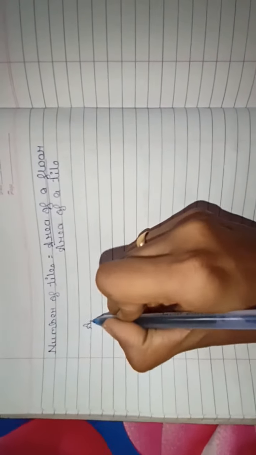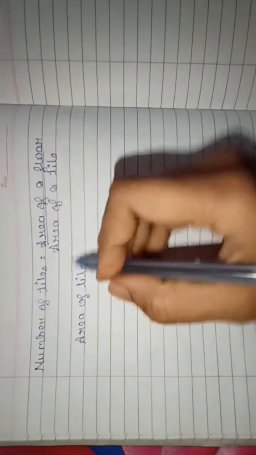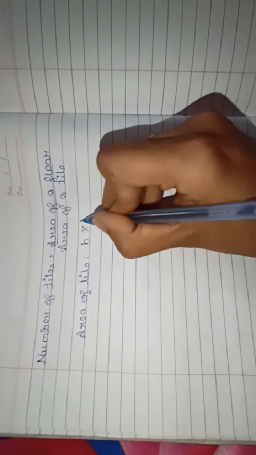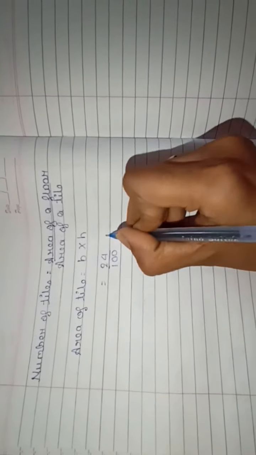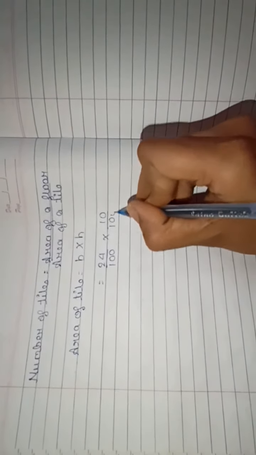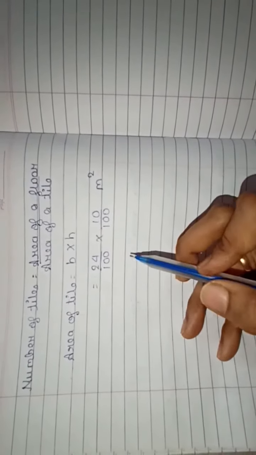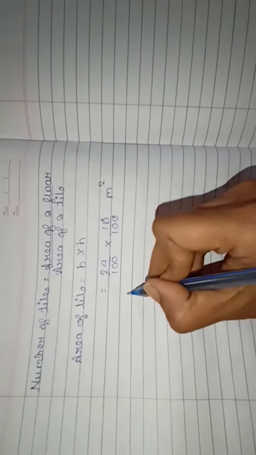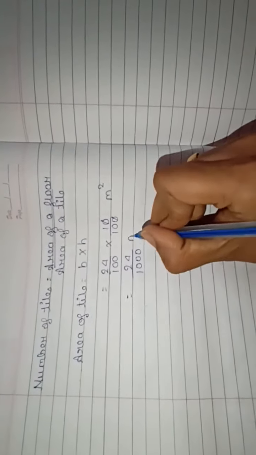So what is the area of the tile? The tile is a parallelogram, and according to the area of the parallelogram, it is base into height. Base we have found out. Base is 24 by 100 and height is 10 by 100. This will be in meter square. So this is the area of the tile. If you want to cancel it right now, you can do it. Like if we cut it like this, then we are getting 24 by 1000 meter square.